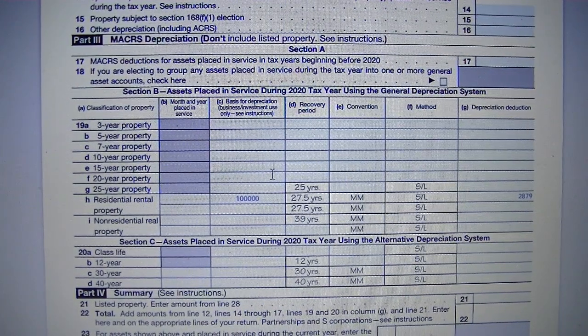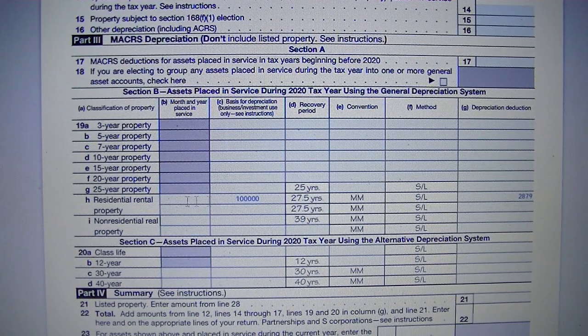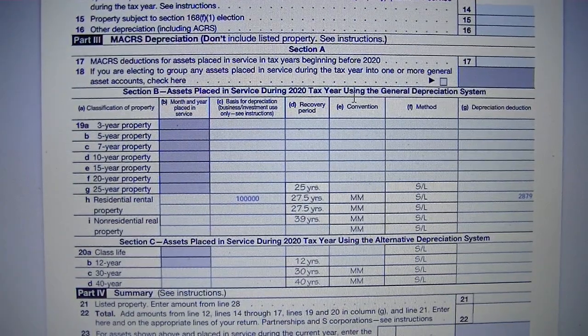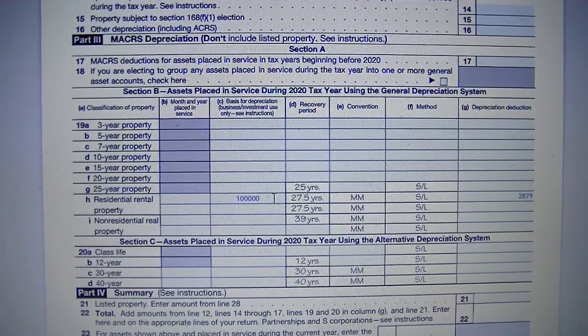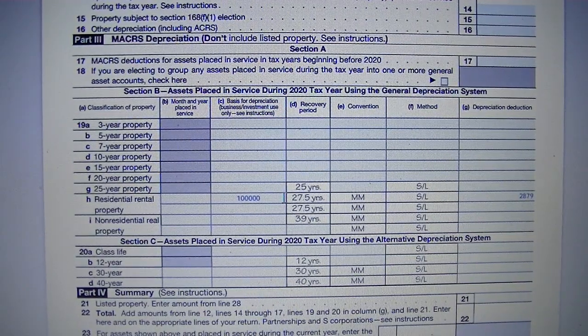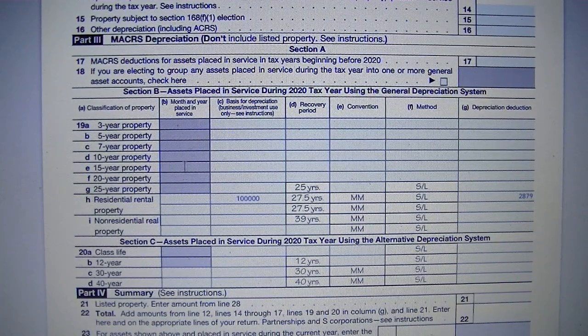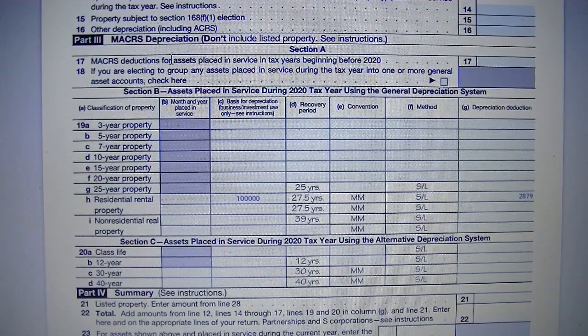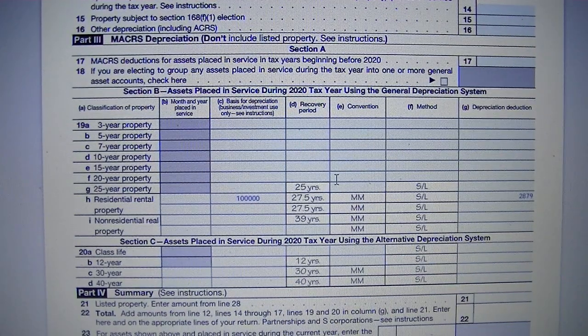But for the asset you place in service during the year, you have to complete Section B, assets placed in service during the 2020 tax year. So it's for the assets you place in service and you are claiming the first year depreciation. That's what Section B is for. And line 17 is for assets you have placed in service that you have been depreciating prior to the tax year you are filing for.